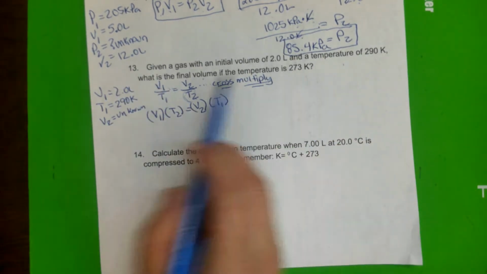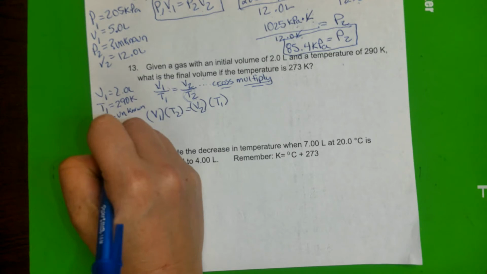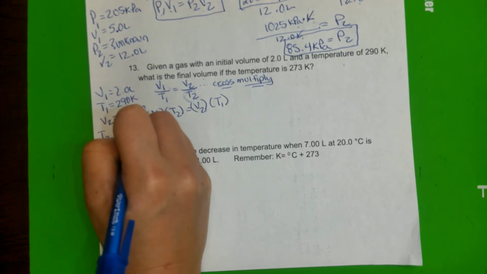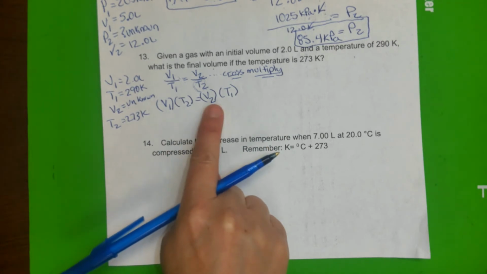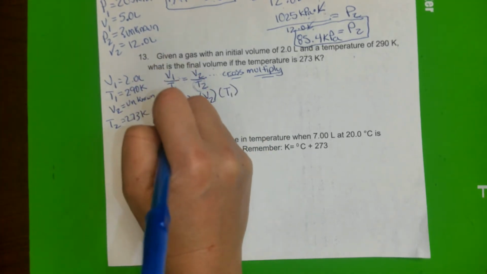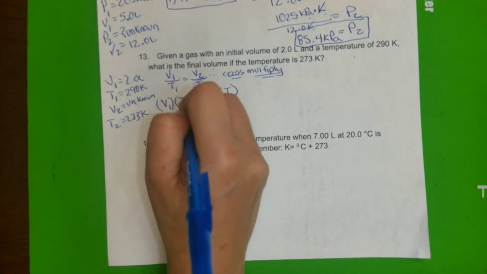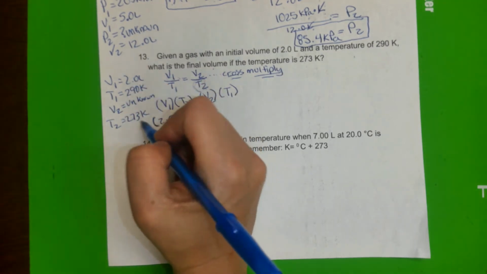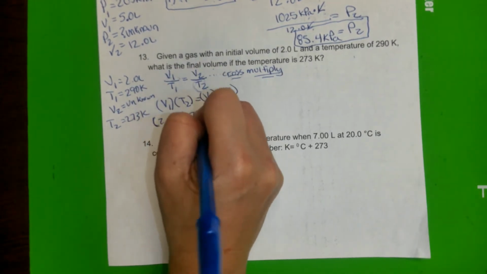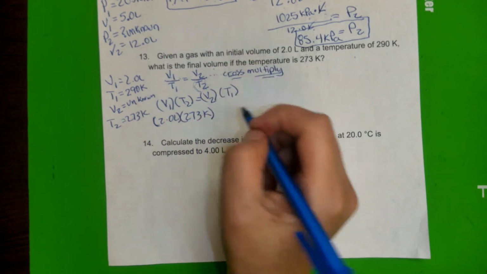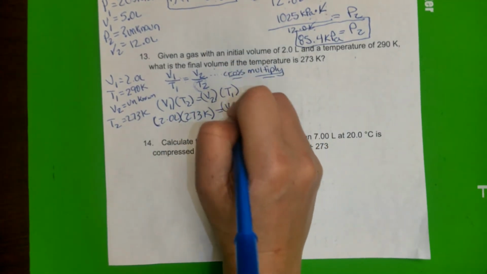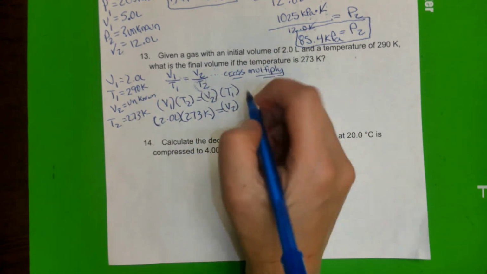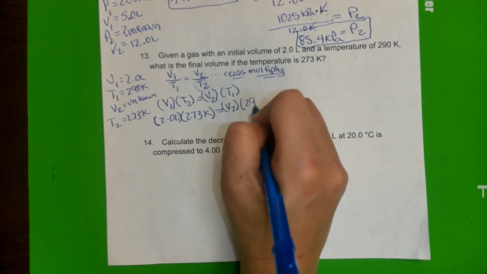And of course this unknown has T2 of 273 Kelvin. So now the next thing we need to do is set it up. V1 would be 2.0 liters, T2 would be 273 Kelvin, equals V2, which we don't know, and then T1 is 290 K.